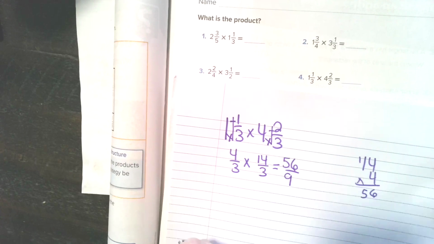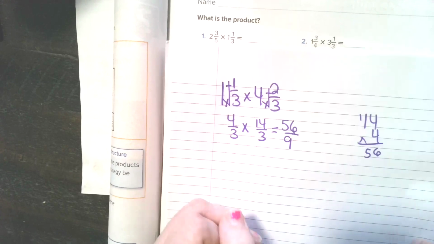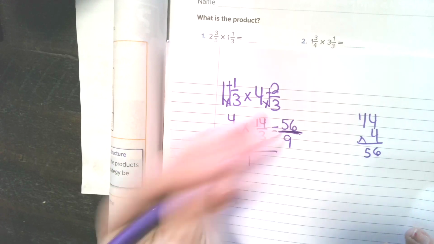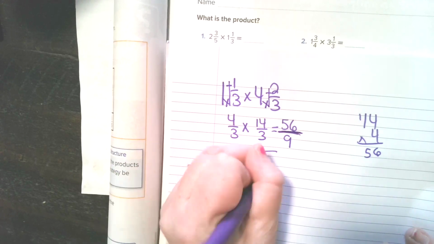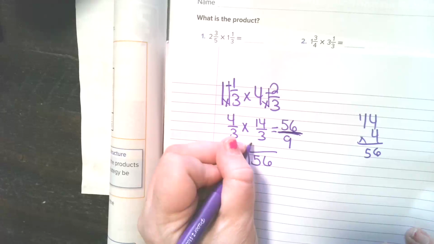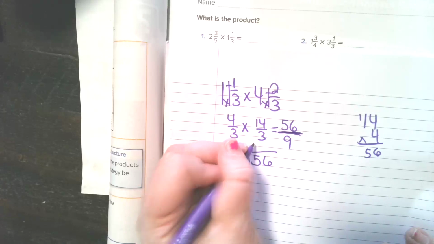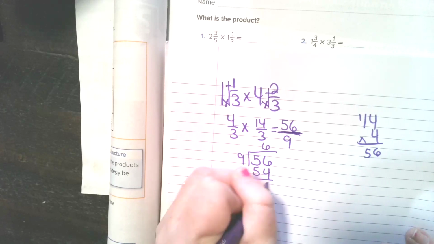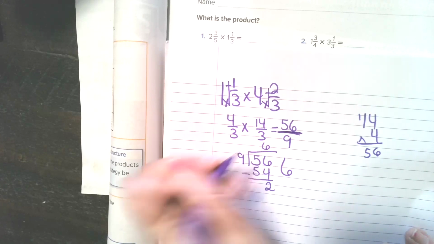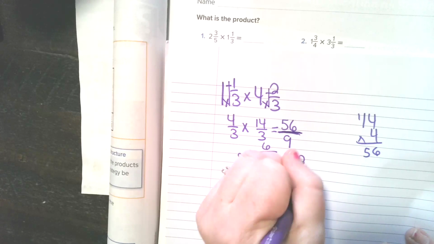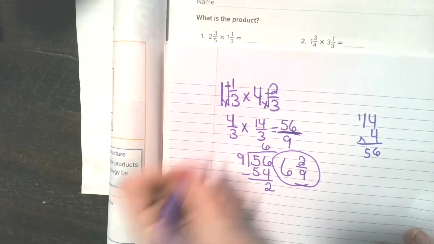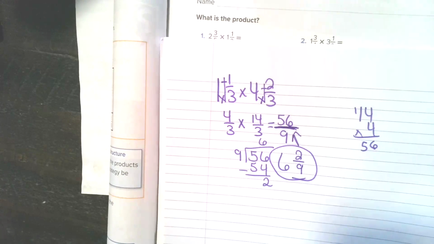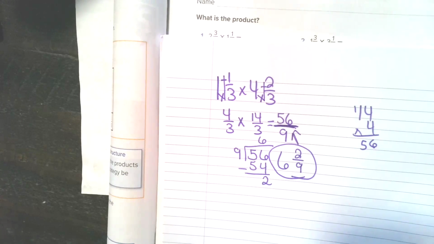And then I can leave it like that, or I can do a mixed number. And our fraction line means divide. So 56 divided by 9. 9 times 6 is 54. 56 minus 54 is 2. So I have 6 and 2 ninths. So 6 and 2 ninths is the same as 56 ninths. All right, I'll do one more with you, number 5.